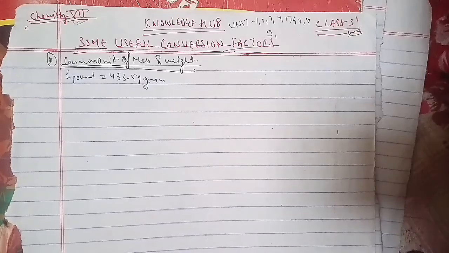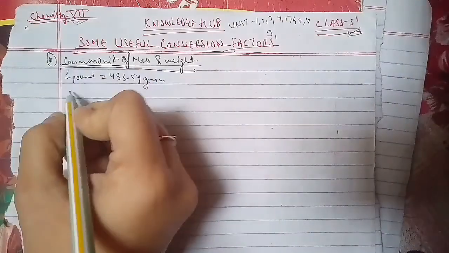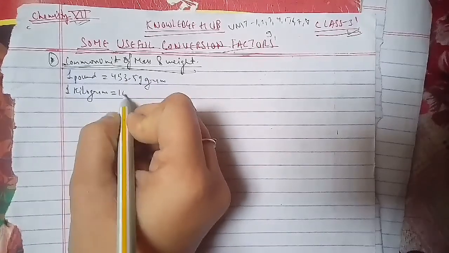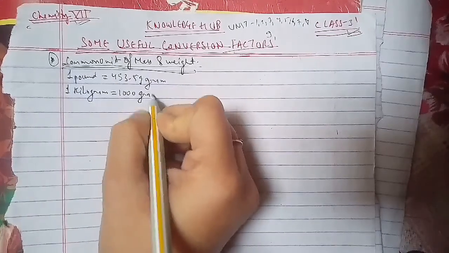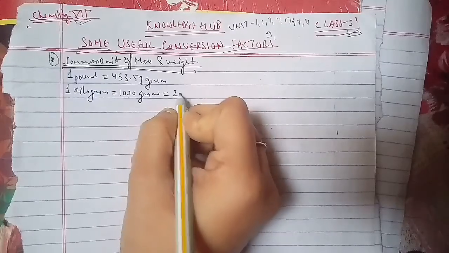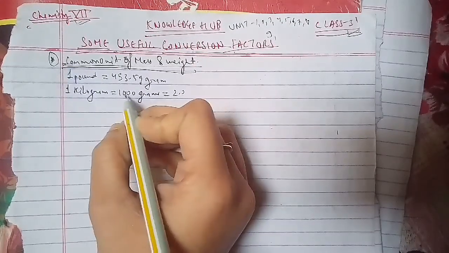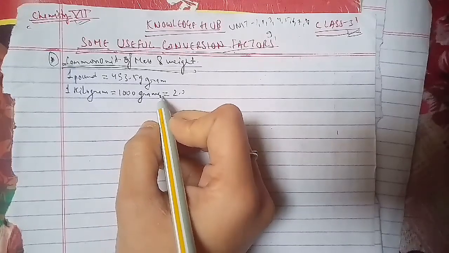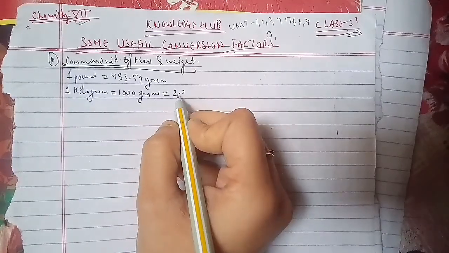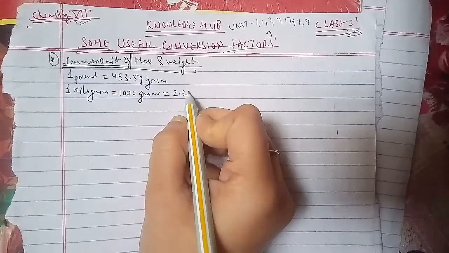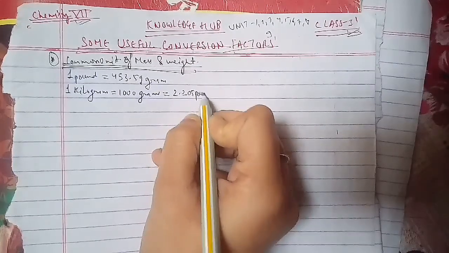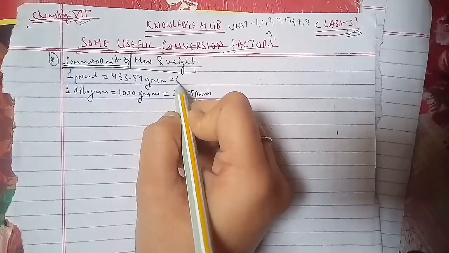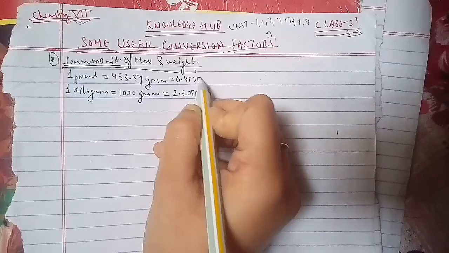We'll have 1 kilogram equals 1000 gram, that is equal to 2.205 pounds. And for the same, this is in gram. If we convert that into kilogram, it will be 0.45359 kilogram.